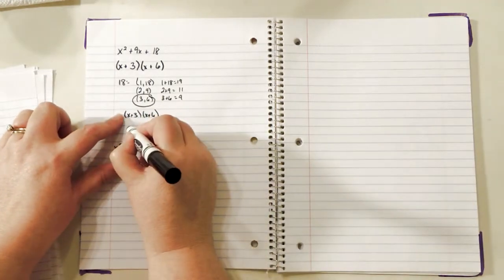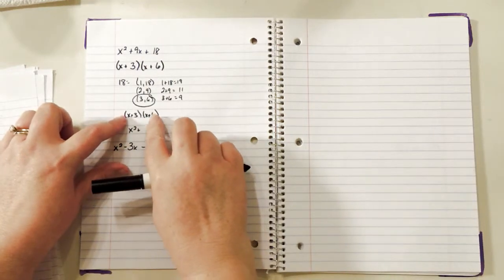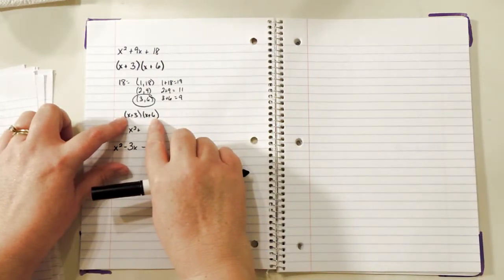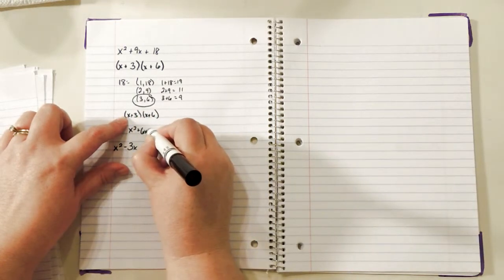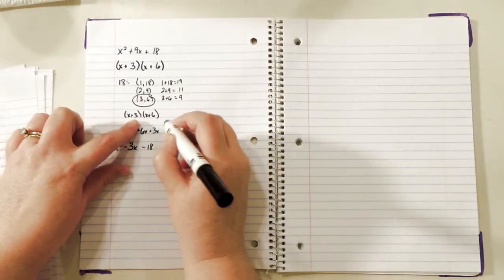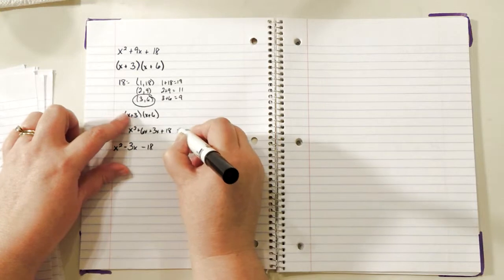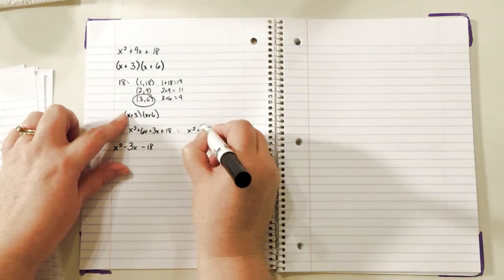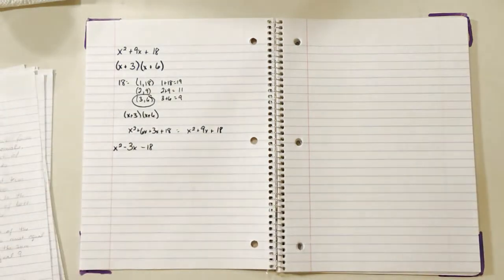So x times x is x squared. x times 6 is 6x. 3 times x is 3x. And 3 times 6 is 18. Which equals x squared plus 9x plus 18. So we were right. Okay, let's go to the next one.